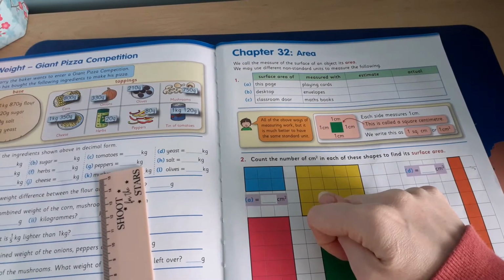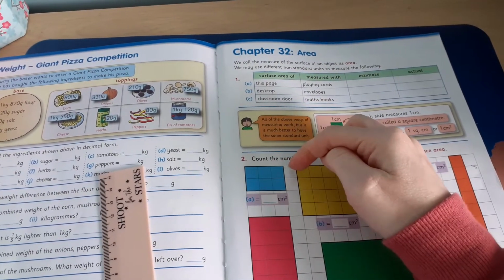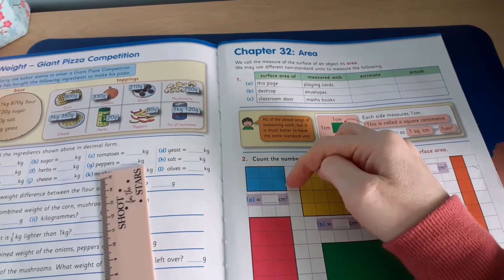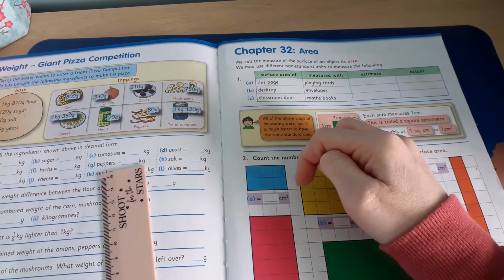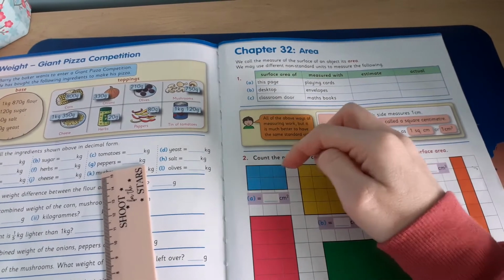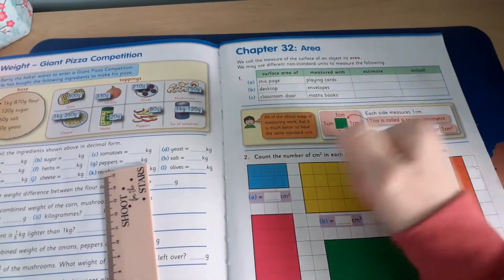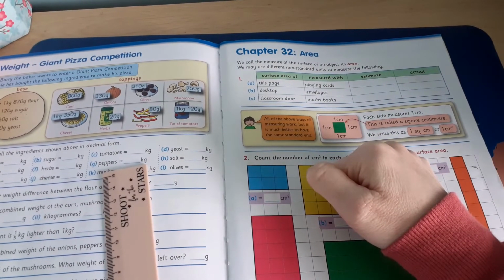As well as counting, I could do something else. I could say it's 3 going this way and 2 going this way. So if I multiply the length by the width, I will get the area as well. 2 times 3 is 6, or 3 times 2 is 6. I'll get the same answer.